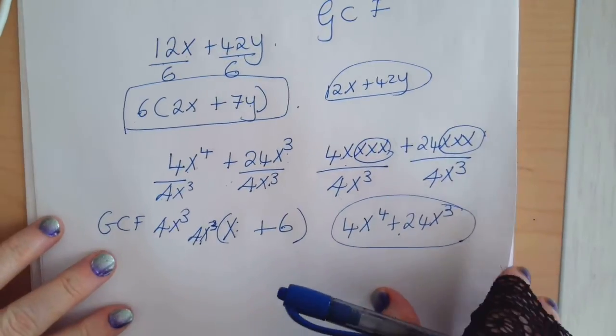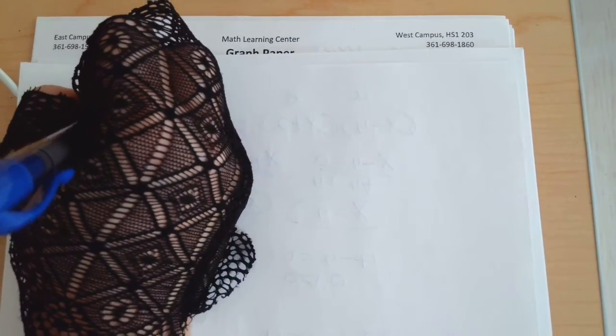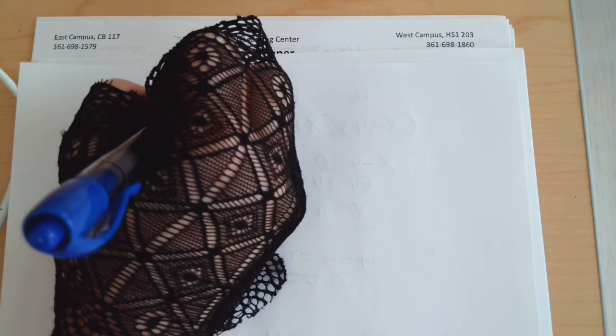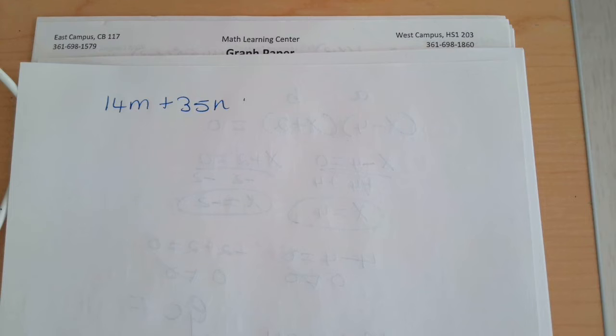Okay, so here we go. If you want, it's good to try. So 14m plus 35n. All right, so look at that and think what you think could come out of that.